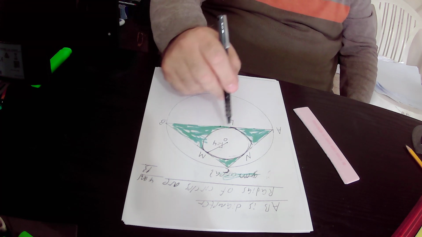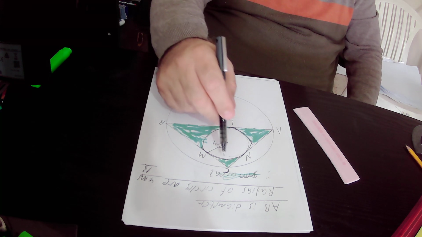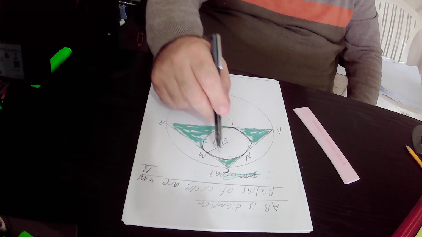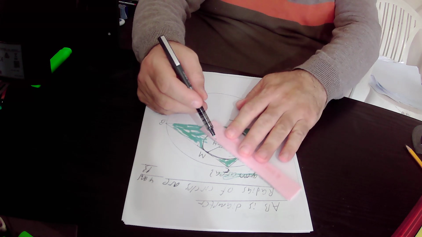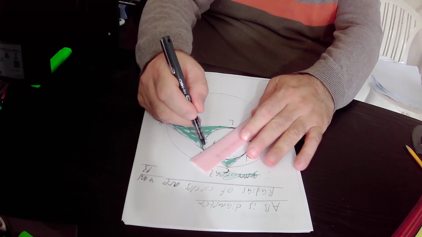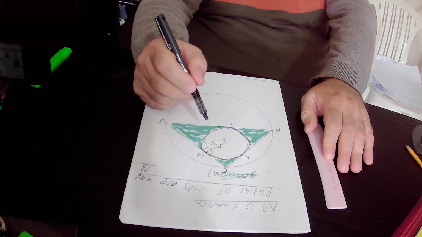And whenever you have a radius that is drawn to the point of tangency, then tangent CB will be perpendicular to the radius MO. So CB is perpendicular to MO, that is to say this angle equals 90 degrees, and this angle will also equal 90 degrees according to rule number 1.